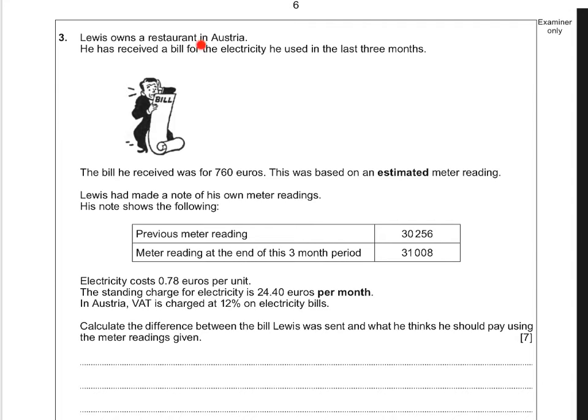It says, Lewis owns a restaurant in Austria. He has received the bill for electricity used in the last 3 months. Forget about this little amusing drawing they put here. Very funny, I know, but let's move on. It says the bill he received was €760. This was based on an estimated meter reading.